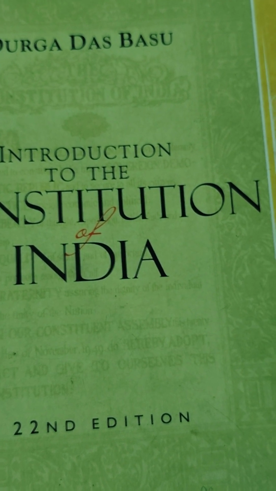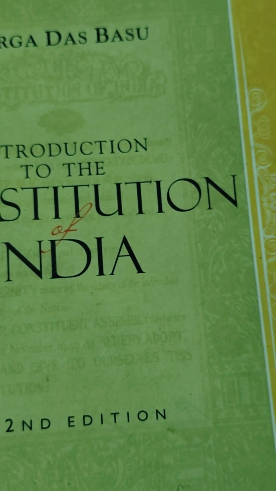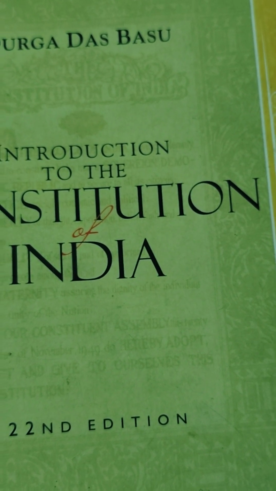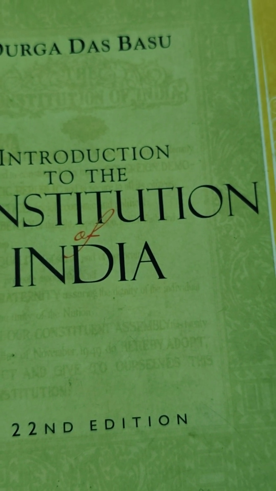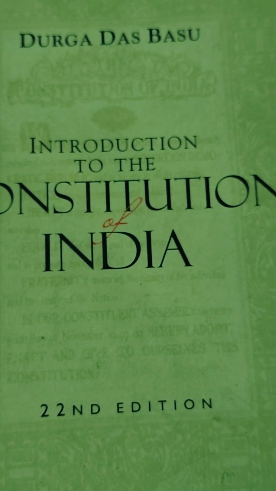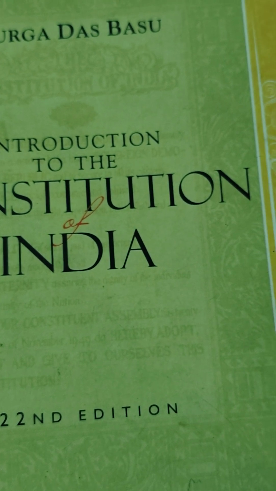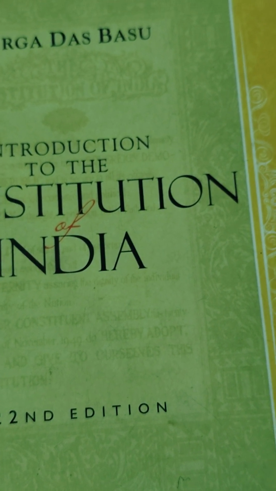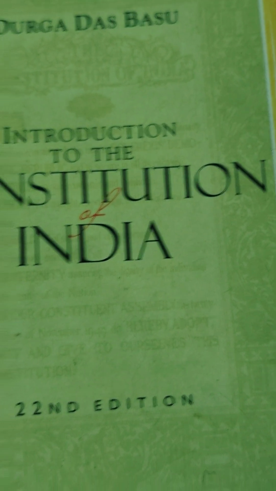Further, we can say that this act also extended the principle of communal representation by providing separate electorates for depressed classes, that is scheduled castes, women and labor workers. This act of 1935 abolished the Council of India established by the Government of India Act of 1858. Thus, the Secretary of State for India was provided a team of advisors.